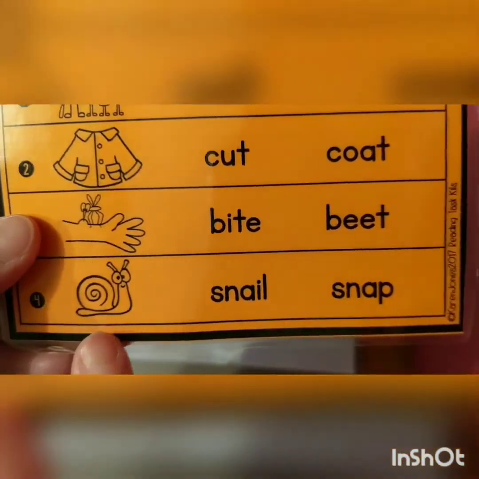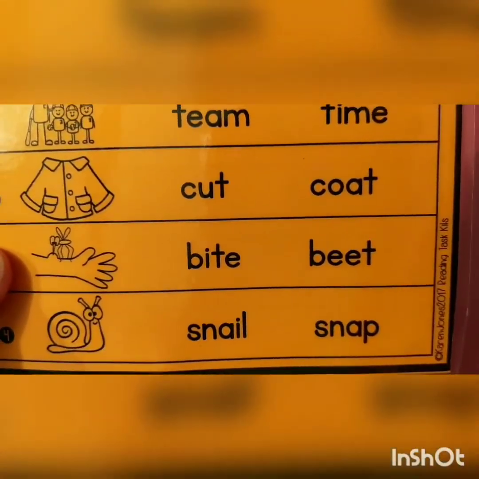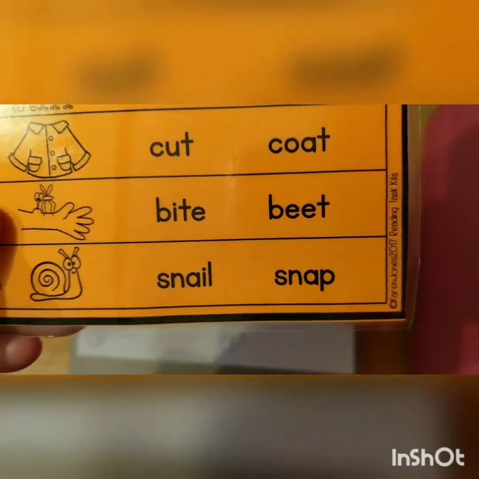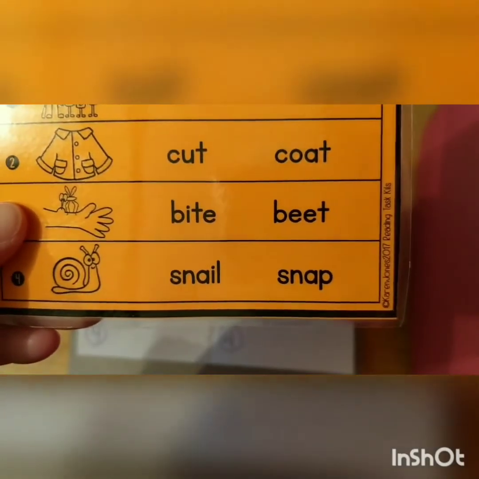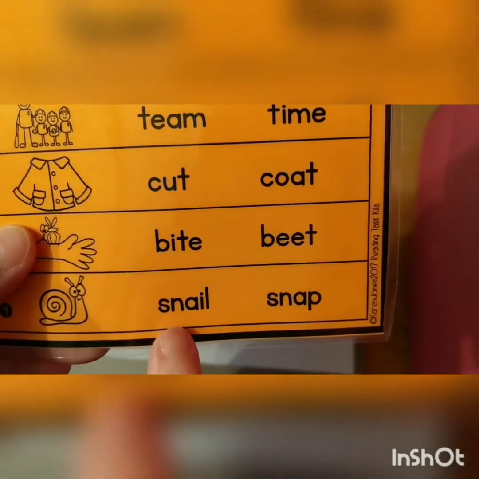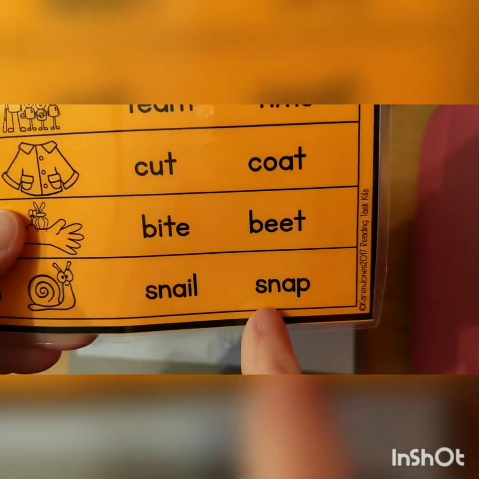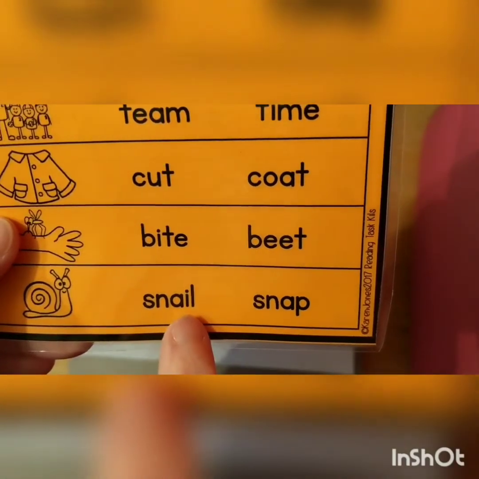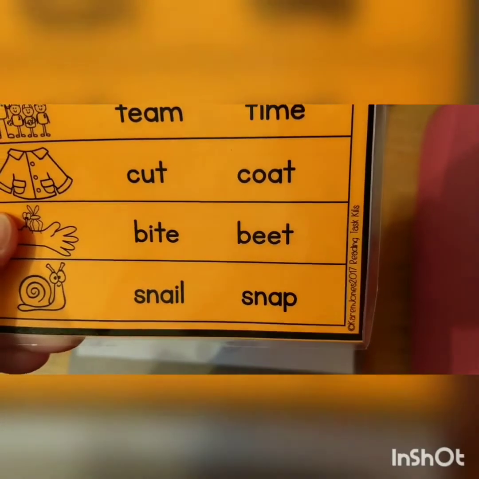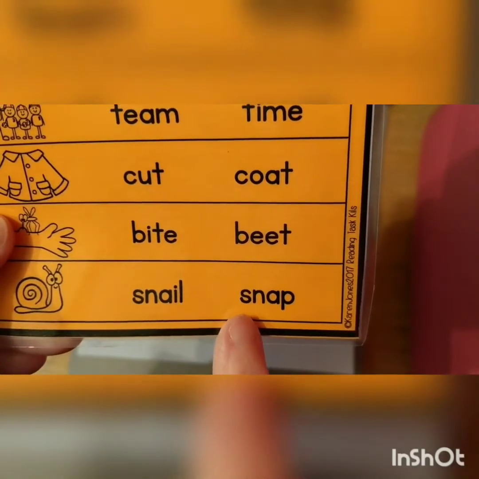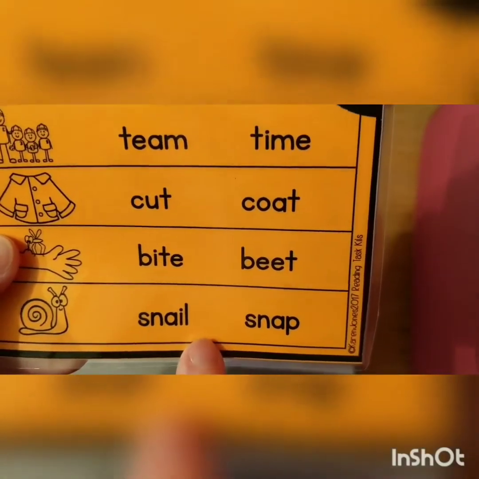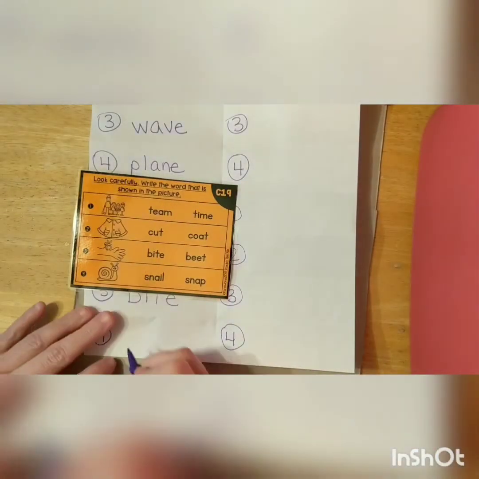Now this one, snails are slimy little things, but they're really cute and actually they're easy to draw. And we make snails with Play-Doh all the time, don't we? Snail. So look, they both start the same. S-n, s-n. This one has an A-I-L, which says ale, and this has app. So we know this one's going to say snap. That's not snap. That's a snail. Right, that's the one we're going to write.